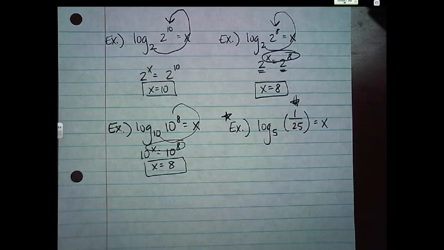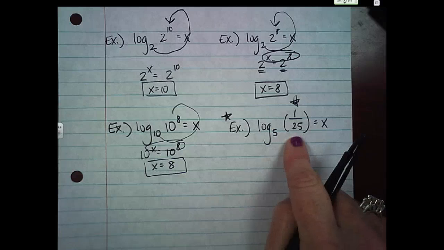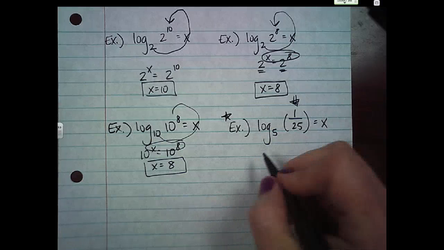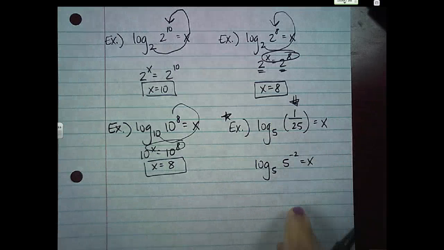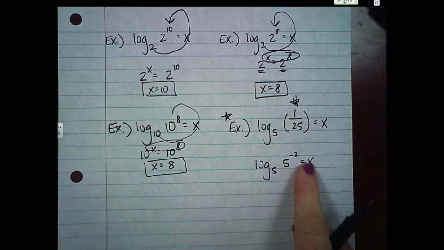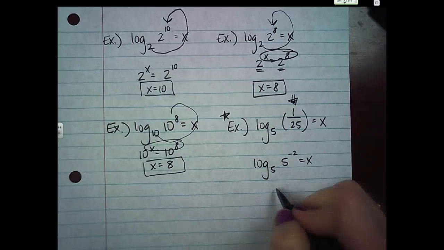Jake. Okay, how did I tell you to rewrite that? 1 over 25 is 5 to the -2. And then it makes this problem super easy. Well, it gets me from 5 to 5 to the -2, so the answer is -2.